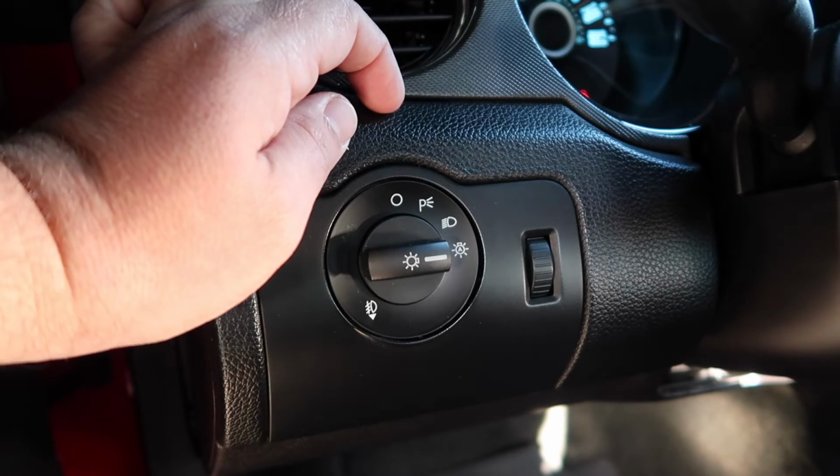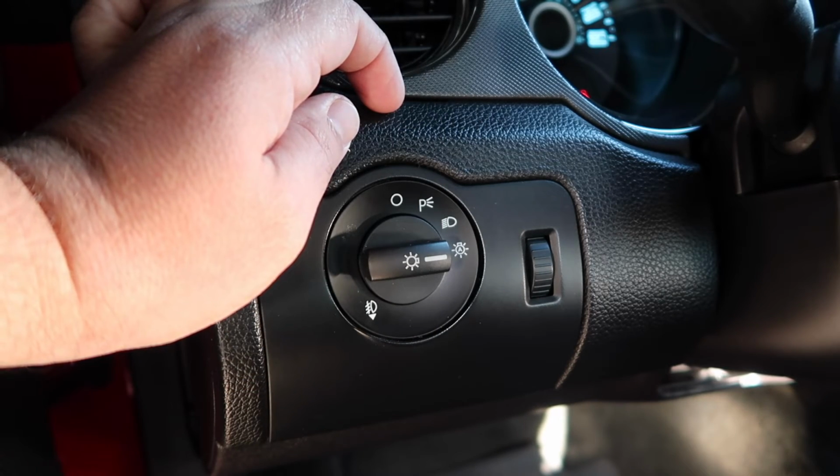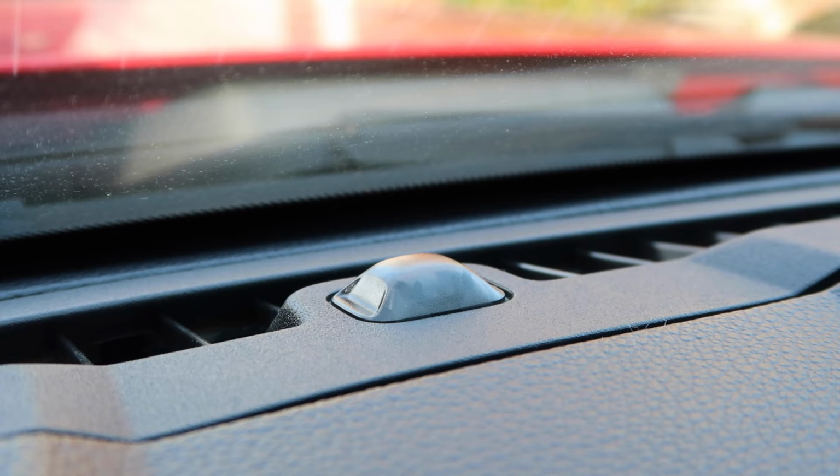Selecting this function will automatically control your headlights, turning them on and off by monitoring daylight with a sensor at the base of the windshield.